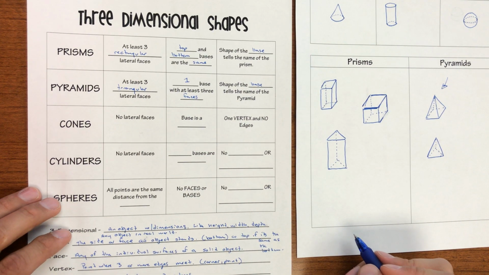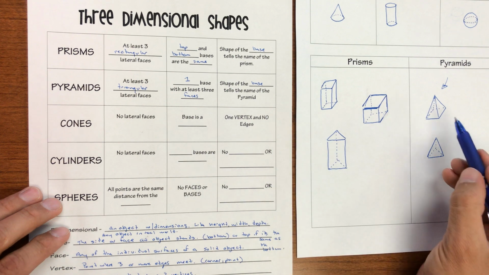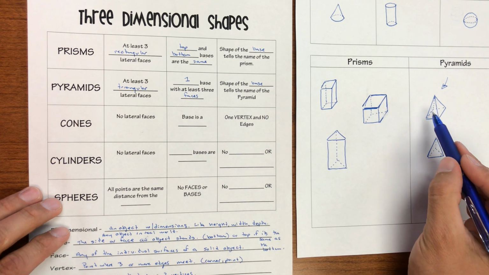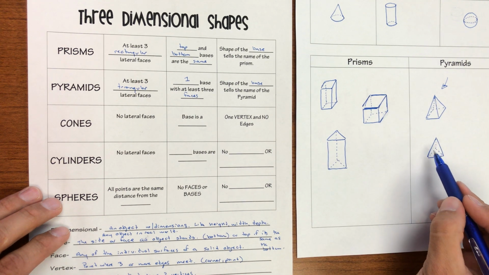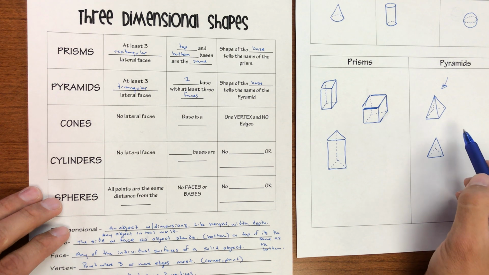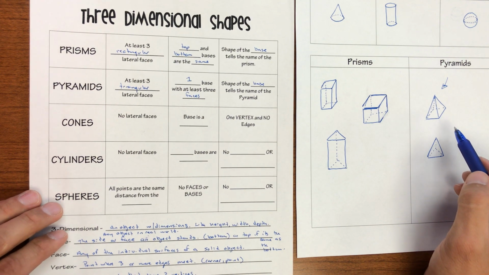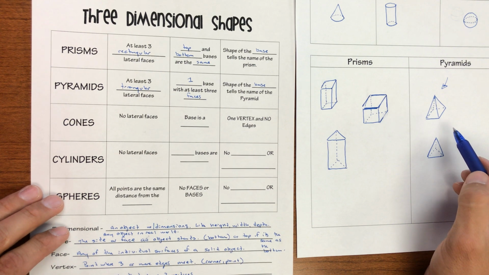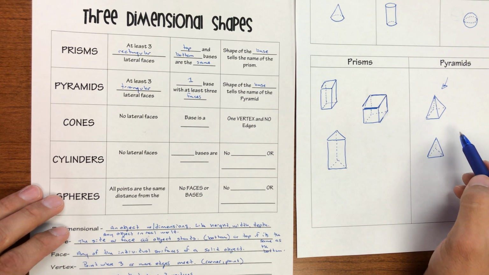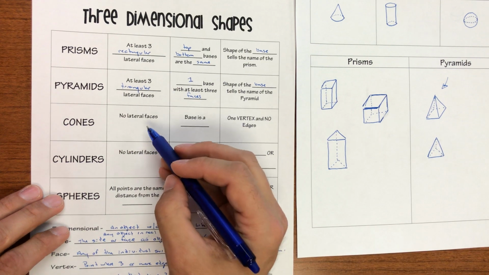Pause at any point if you need to go back. Okay? The shape of the base tells me that this is a square pyramid. This is a triangular pyramid. We could have a rectangular pyramid or an octagonal pyramid or a hexagonal pyramid. I just didn't want to draw those. You're welcome to try.